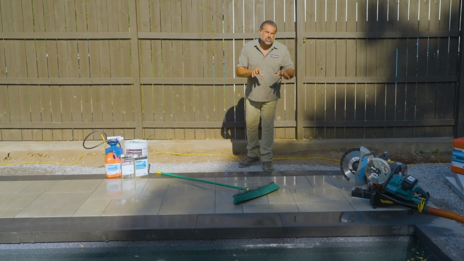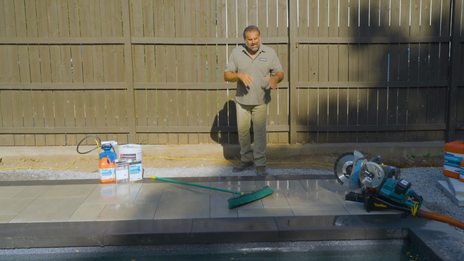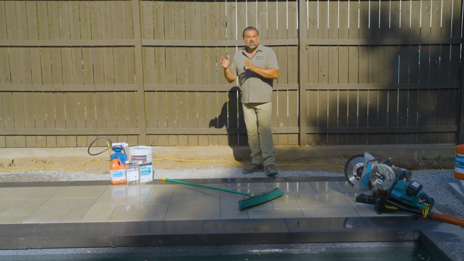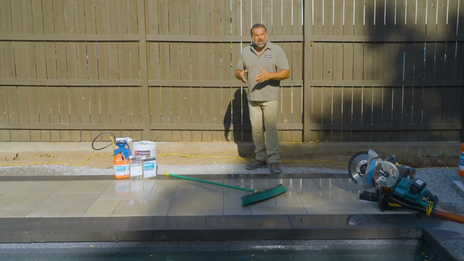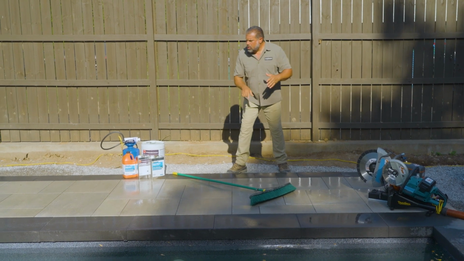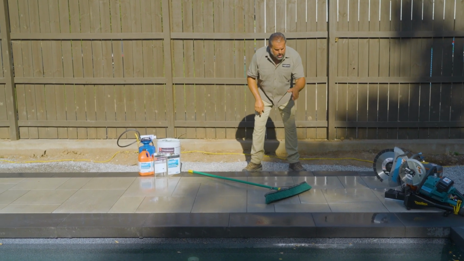These are HD2 slabs by Techo-Bloc. That means high definition and density dry cast units. From there, we have to look at any overall staining. I see a little bit of efflorescence and some mineral deposits from the heavy rains that we got.